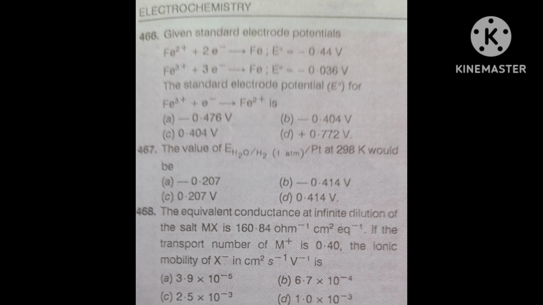Then E value will simply be 0.772 divided by n, and n is equal to 1 because only one electron is there. Then the standard E value you will get is 0.772 volt. So the correct option will be option D. Correct. This D option means the answer will be 0.772 volt.